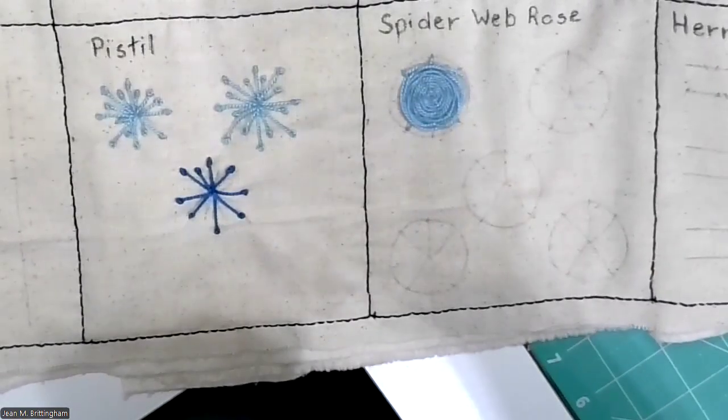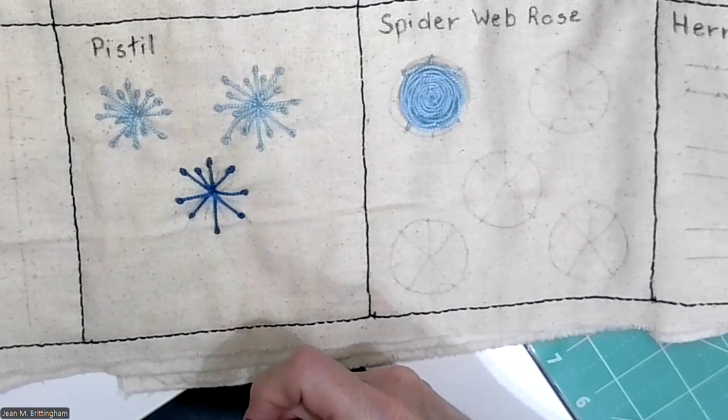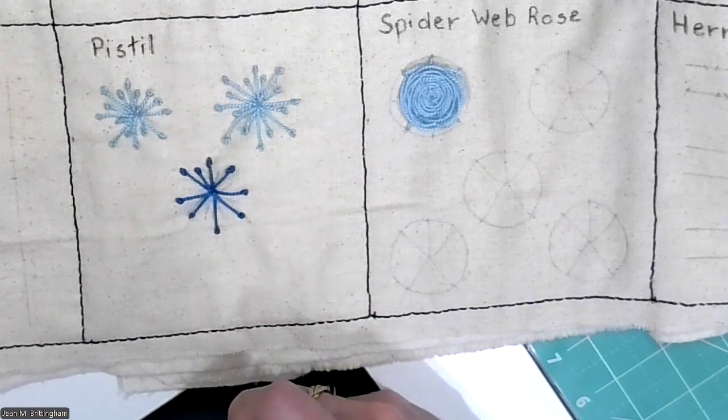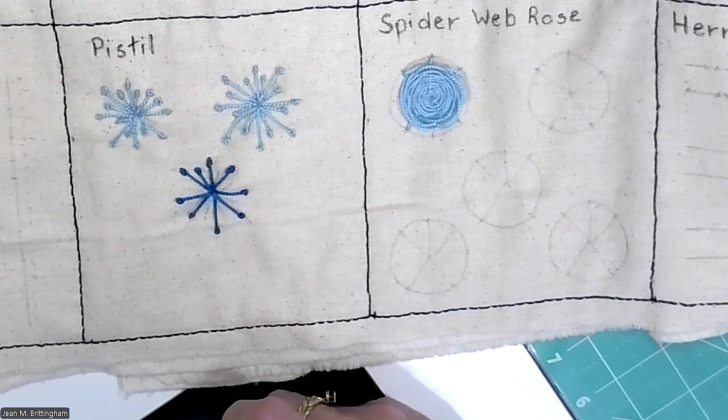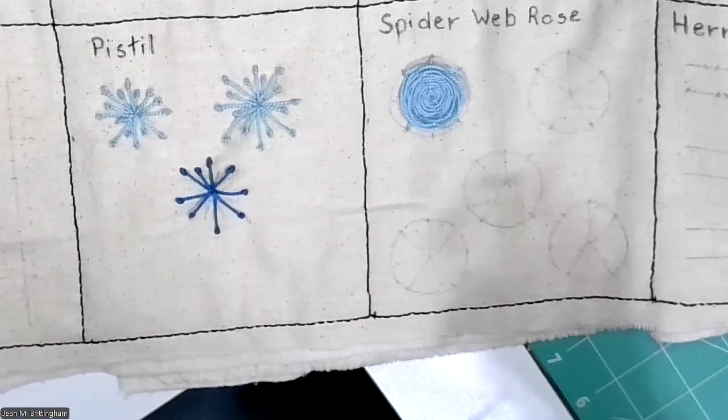But this is the spider web rose. I think I forgot to tell you the page on the last one. I keep forgetting that, but it's on the handout, the PDF that you can download. But the spider web rose is on page 54 of your handout, your handbook.